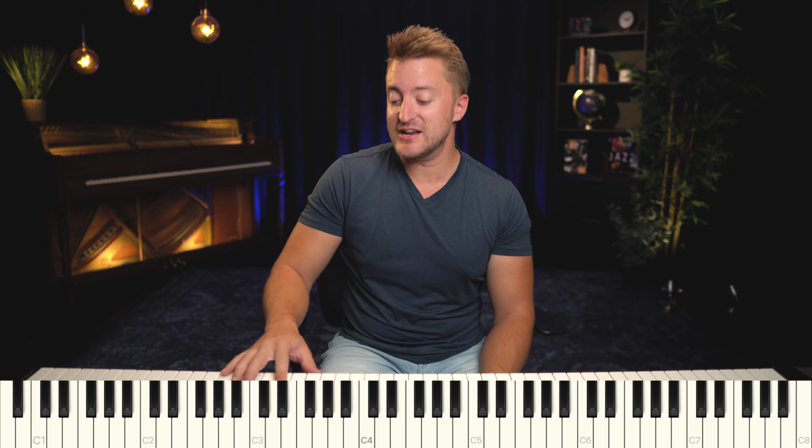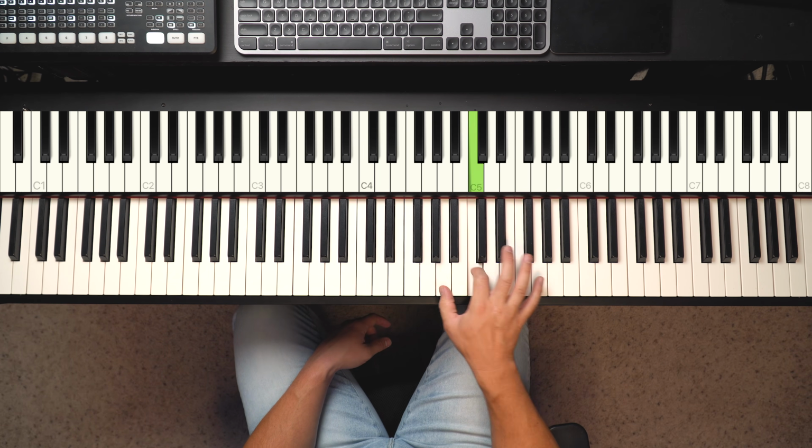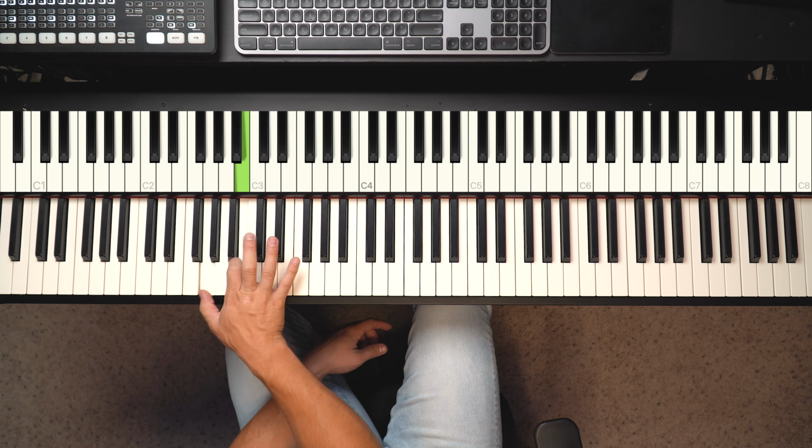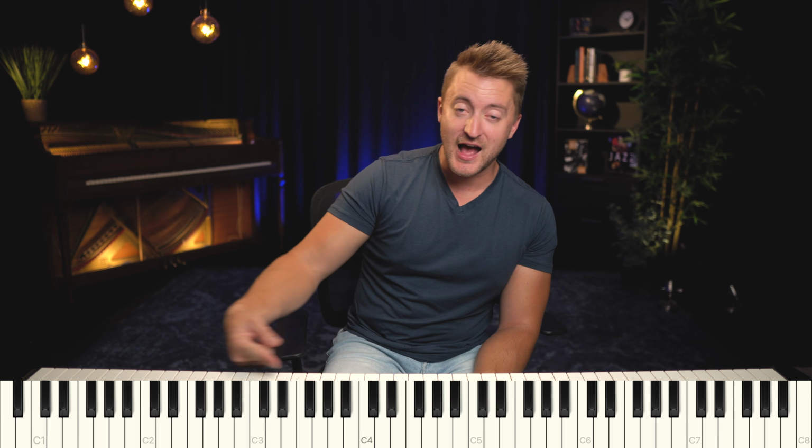And then if we add G, A minor, F major, C, and G. And you can work your way down the piano using these 4-note arpeggios.